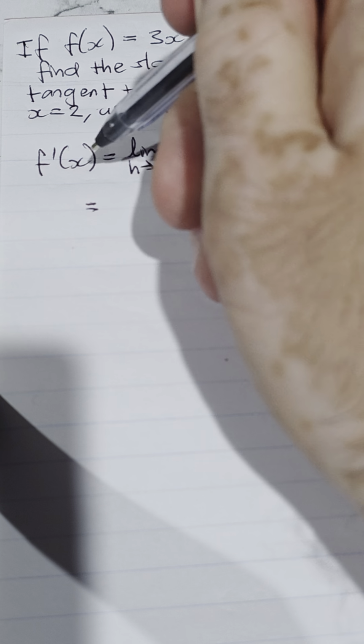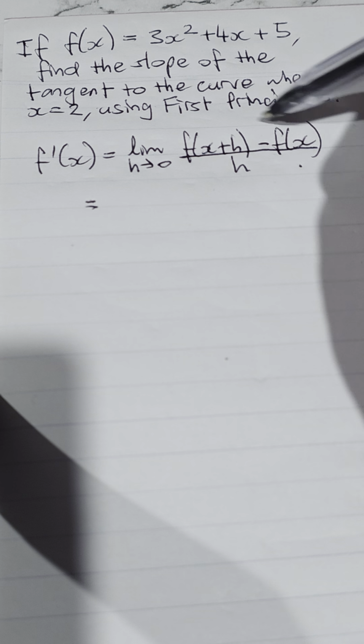So f dash x, before we even sub in 2, we'll sort out this bit first.